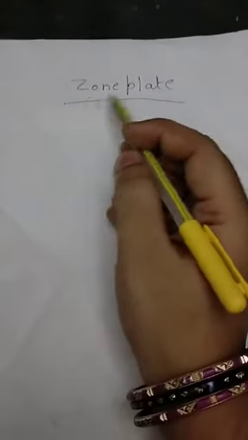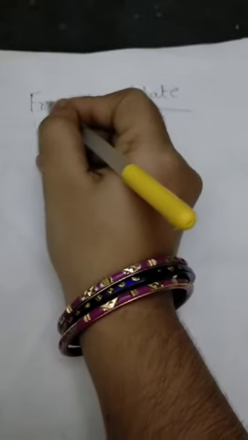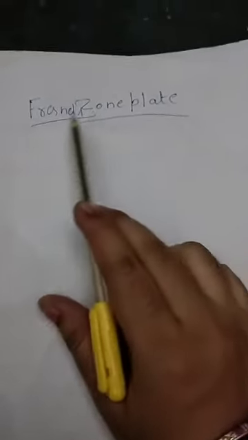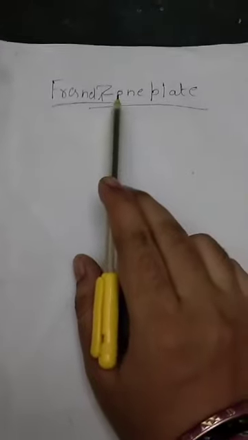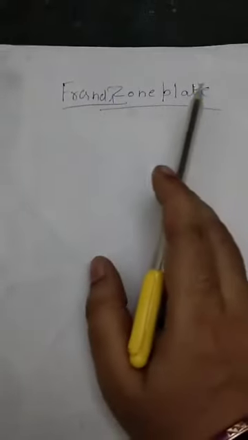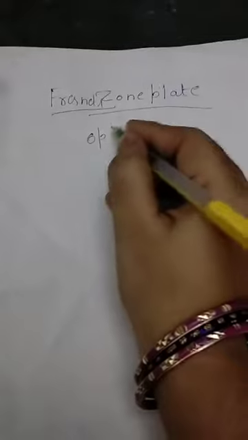So today I will be concentrating on the zone plate. This is particularly known as Fresnel's zone plate. So why is it known as Fresnel's zone plate? Because it works on the principle of Fresnel's half period zones. By this time you already know what half period zones are, what the net amplitude due to all the half period zones is, what the radius of it is, what the area of it is, everything you know. See, the zone plate is one of the optical devices.